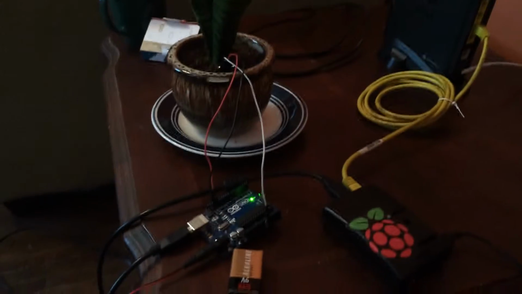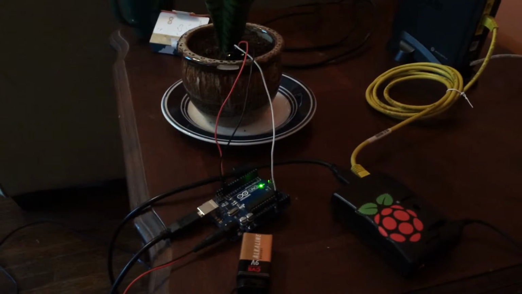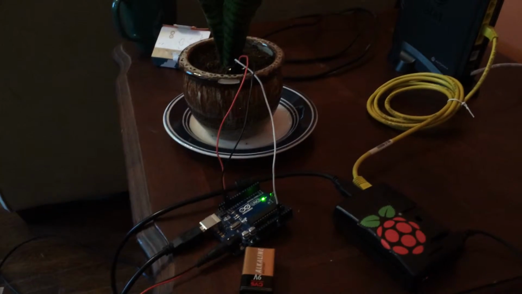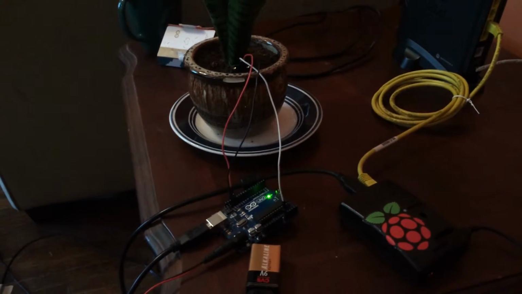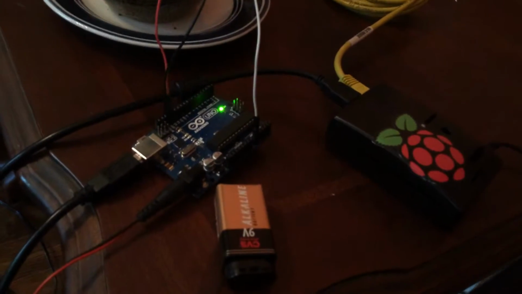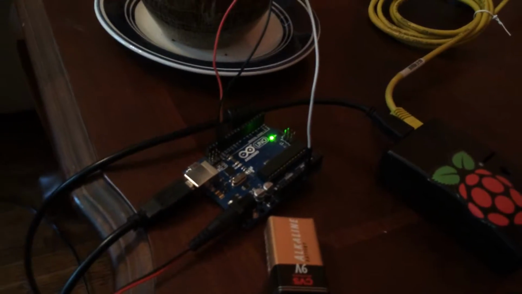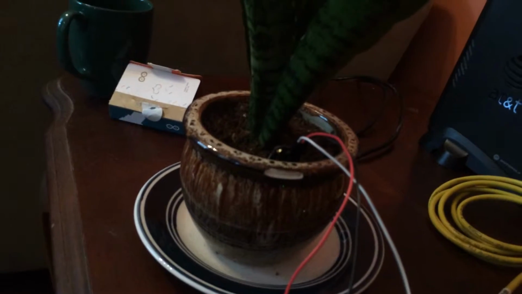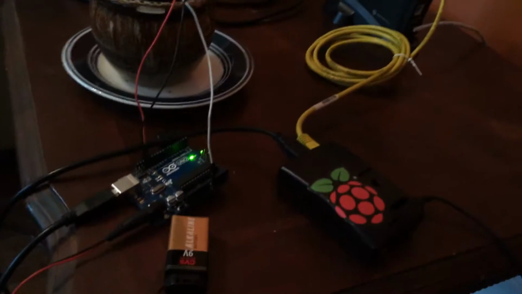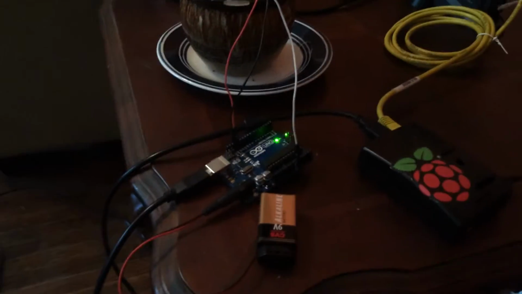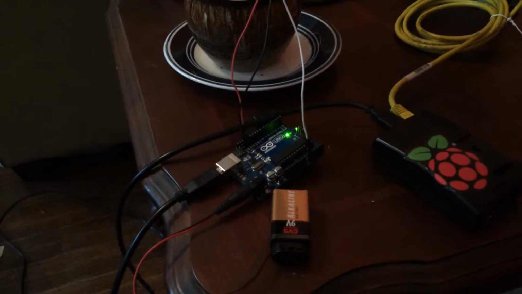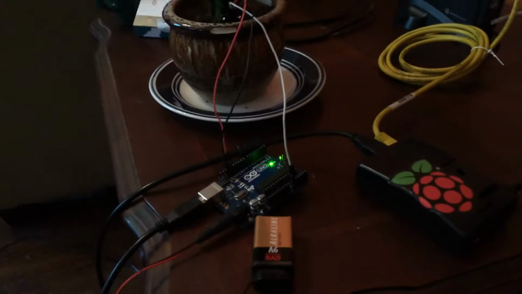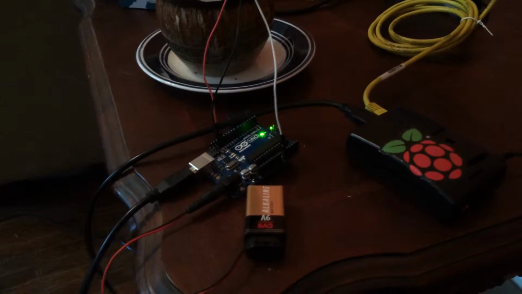In a previous demo, I demonstrated putting data from an Arduino into a Raspberry Pi database. And here I added a little extra. So now I have my Arduino connected to a soil moisture sensor. And I've been running this all night, collecting moisture readings every minute. So I just wanted to show you what that looks like on my database.